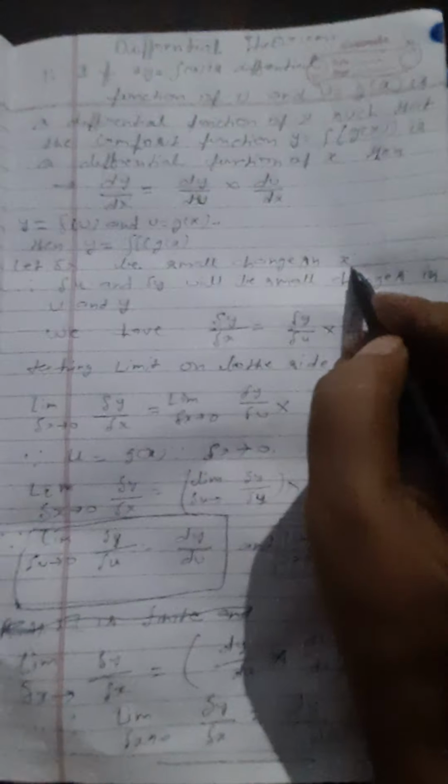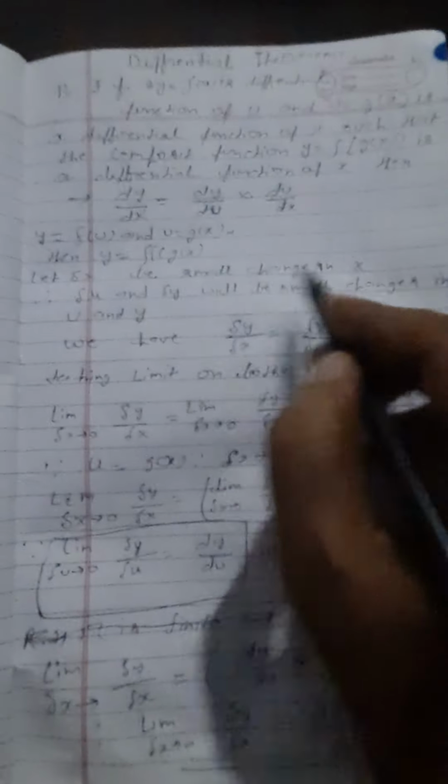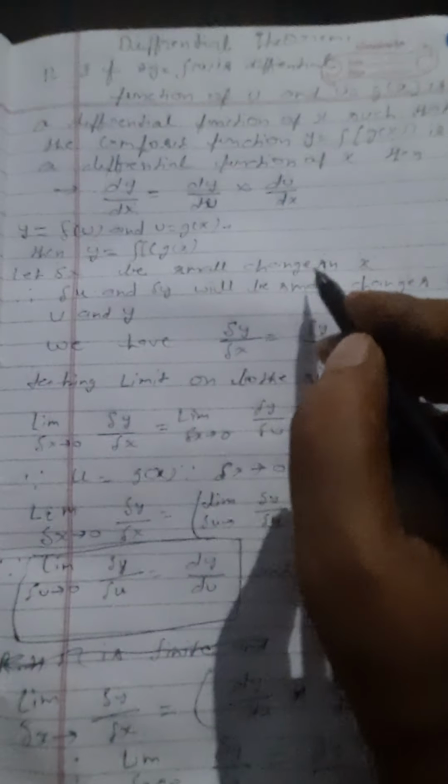Let delta x be a small change in x. The rate of change is differentiation. So delta x means, if x is 5 centimeter, delta x will be 0.0005 centimeter, approximately 0, meaning a little more than 0.